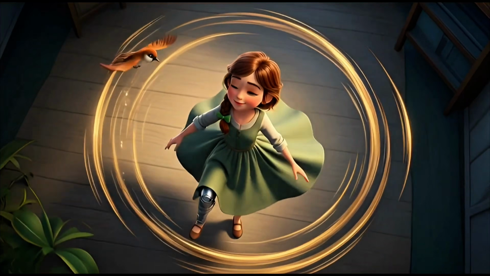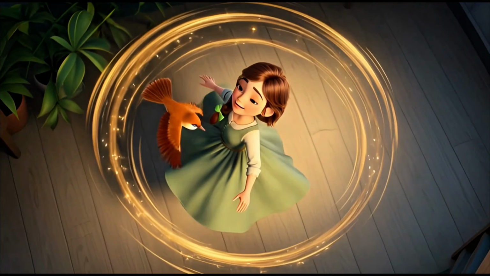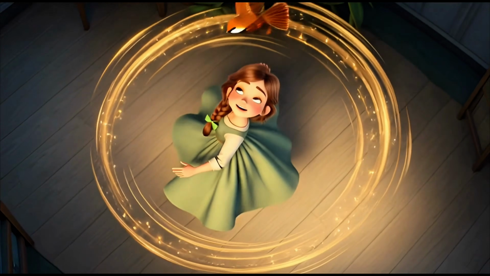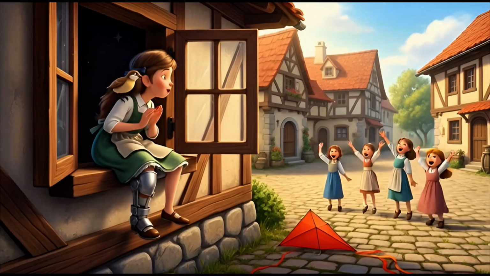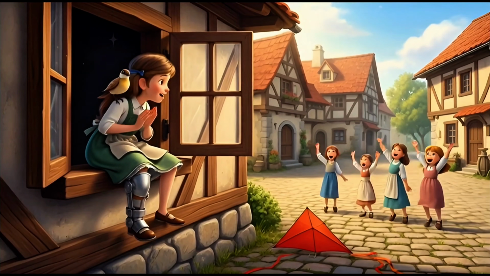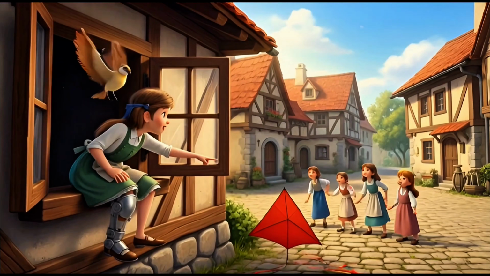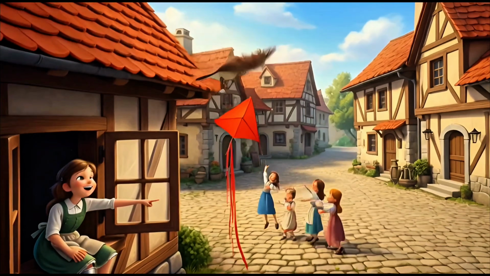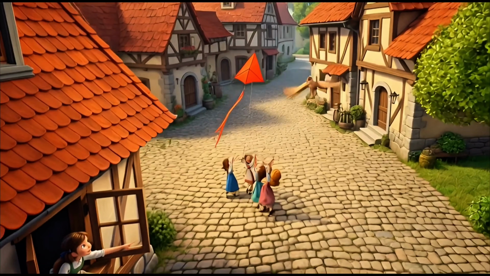Strong and sure, he circled higher and higher. Ilara slowed to a breathless stop. Pip swooped down, landing proudly on her shoulder. She walked to the window, her brace clanking with new purpose. Below, the children stopped their games, gazing up at the girl who hadn't learned to run, but had taught herself and her friend how to fly.